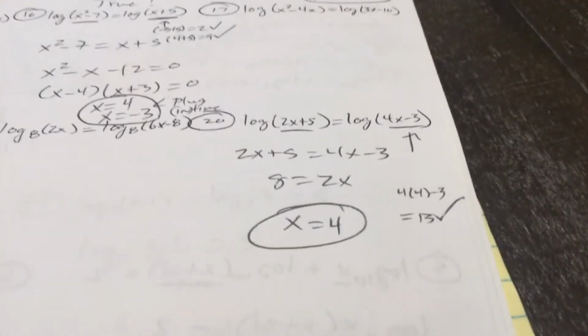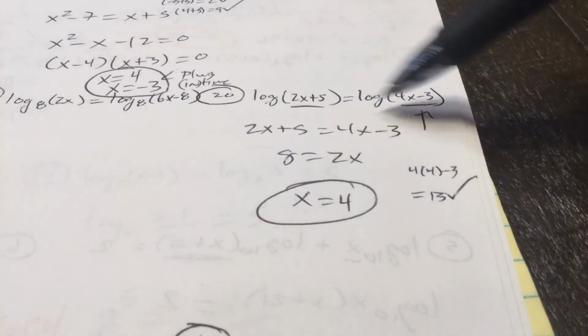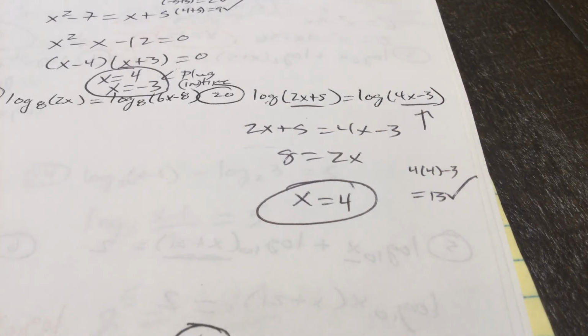Log base 10 of 2x plus 5 equals log base 10 of 4x minus 3. Set them equal to each other. You get x equals 4. Plug it in wherever. You get log of 13, which is fine.